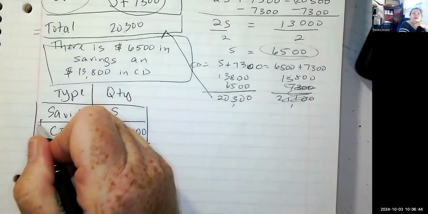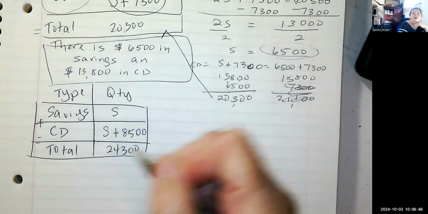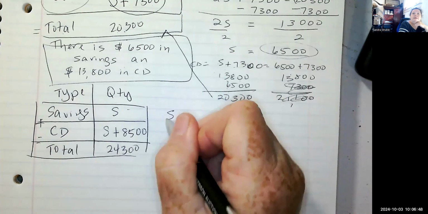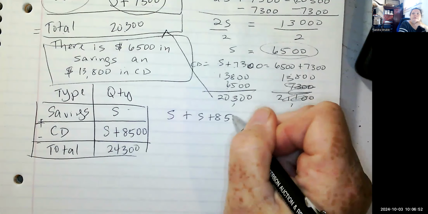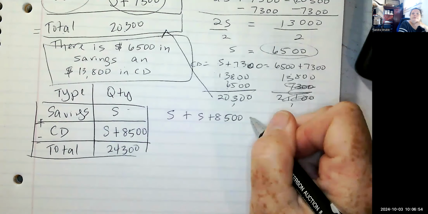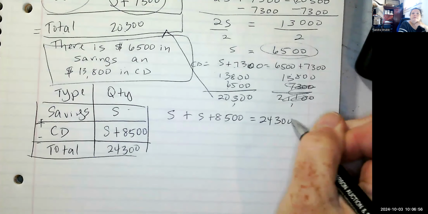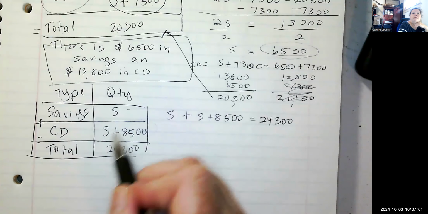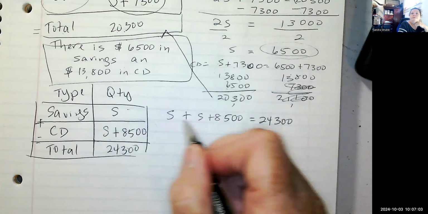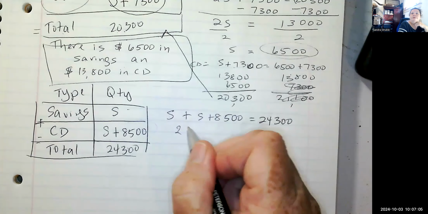So now we just do the same thing. The savings plus the CD is equal to the total. The savings is S. The CD is S plus 8,500, and that is equal to 24,300. The amount of money she has in her savings plus the amount in her CD is equal to the total, and that's what we did here. Combine like terms.